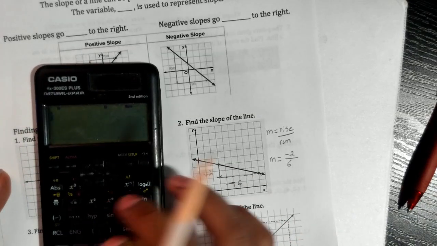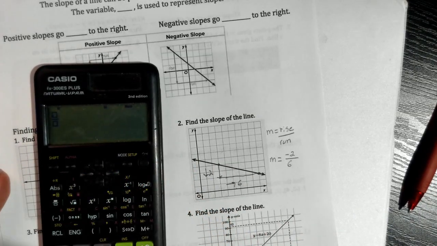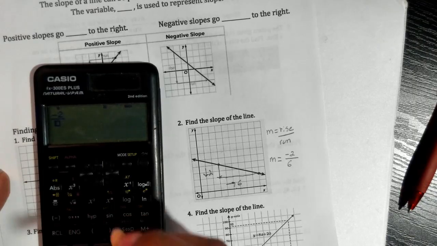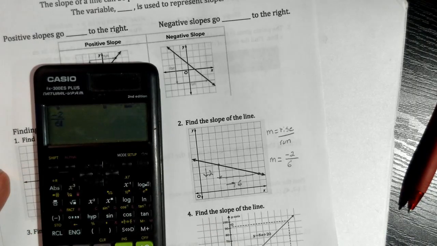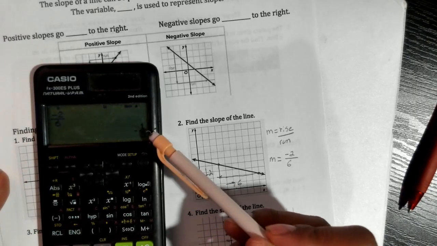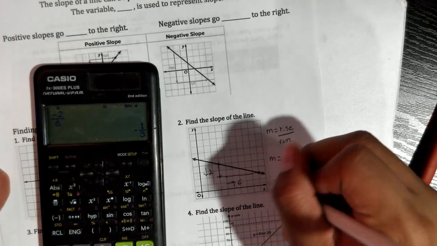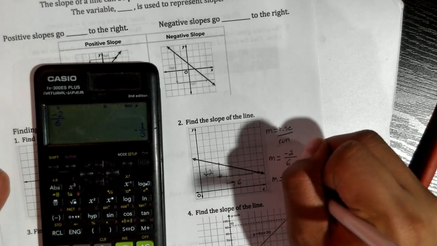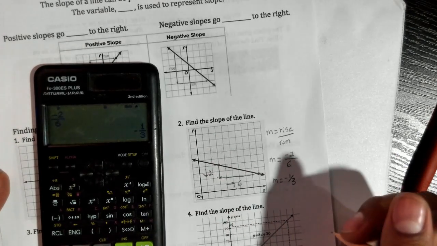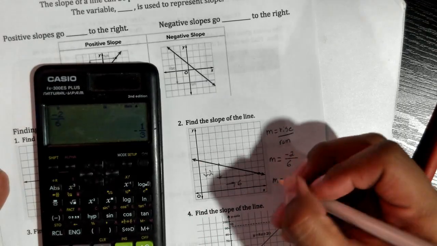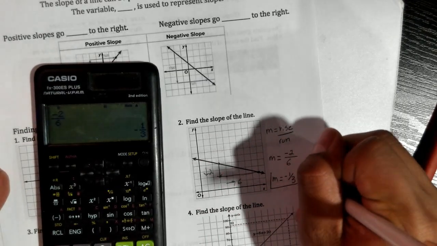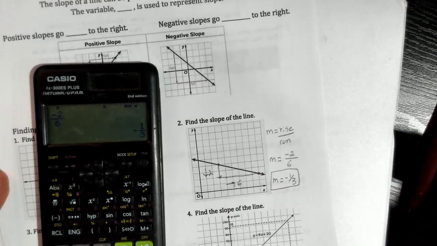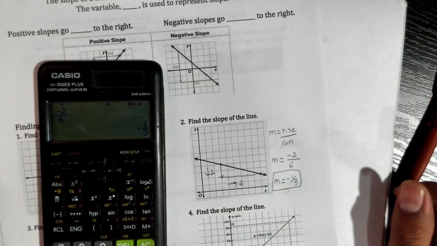If not, we can just hit it into our calculators and see if it simplifies by just putting -2 over 6 on our calculators. And then we can tell that it does simplify down to -1 over 3 as my slope. And this is our final answer because we want the simplified version of our slope.